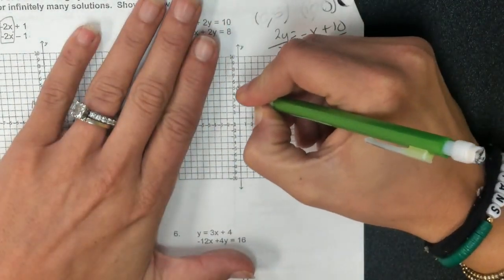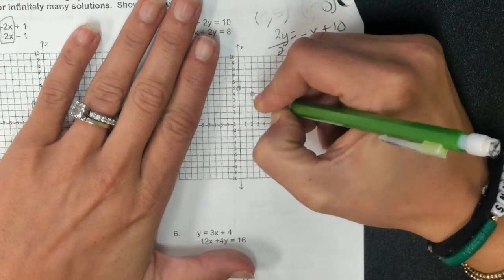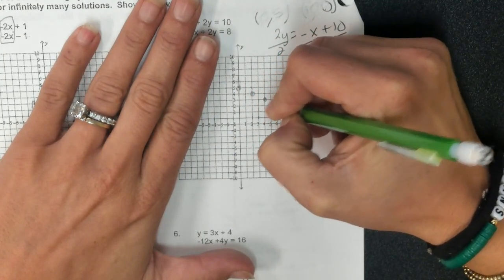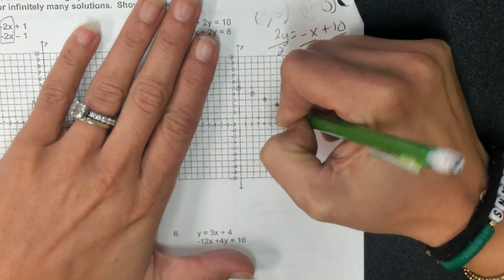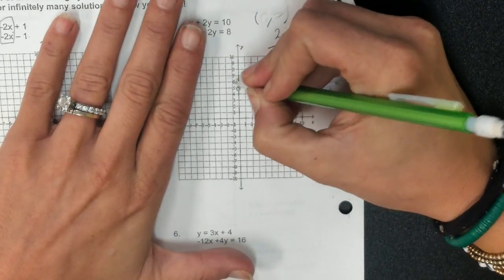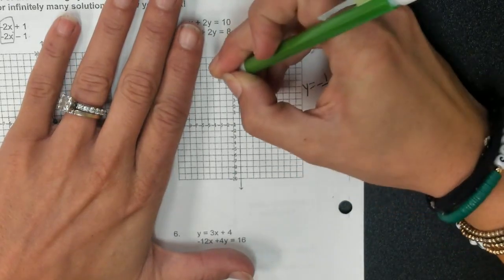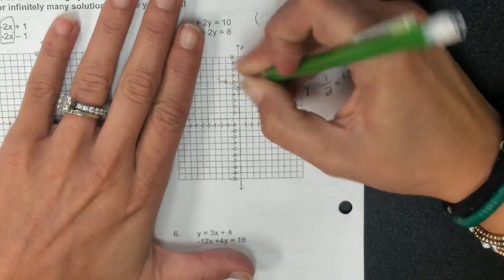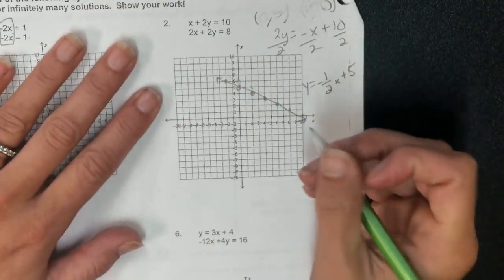5, down 1, to the right 2, down 1, to the right 2, down 1, to the right 2, down 1. And sometimes you have to go backwards, up 1 to the right 2, to see if they intersect. So there's that. All right, I'm going to solve my next equation.